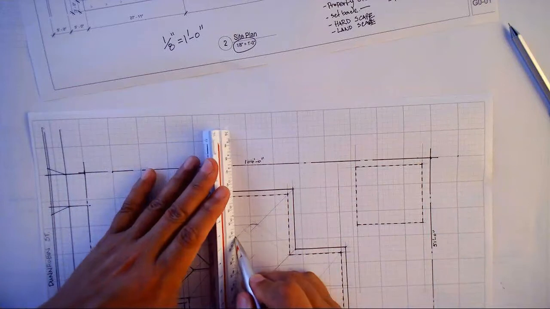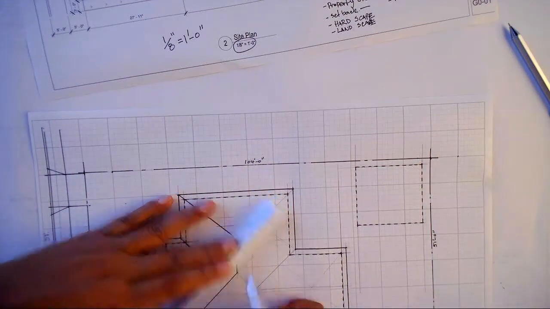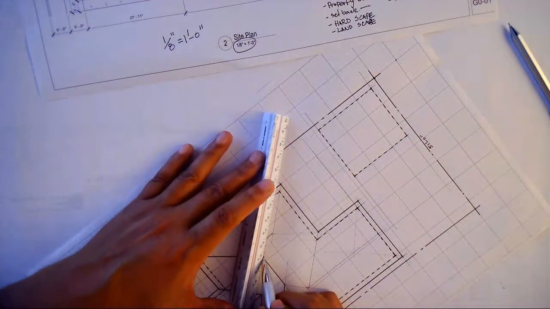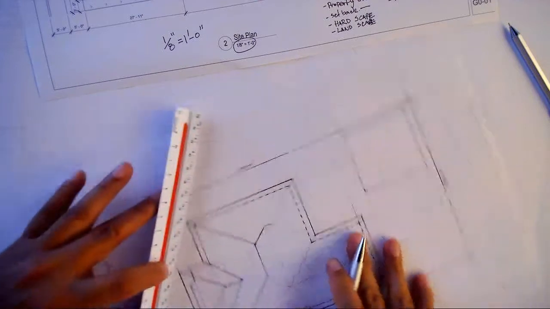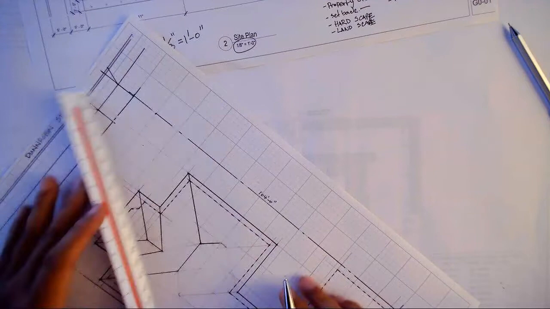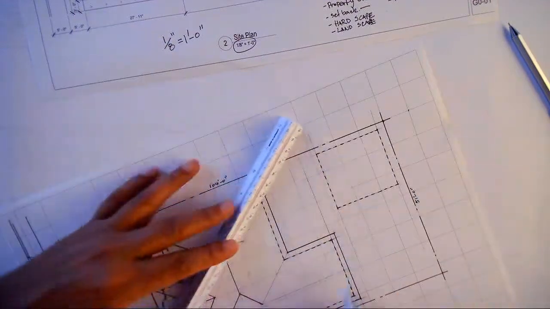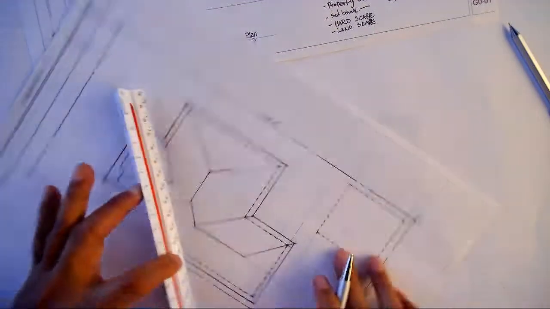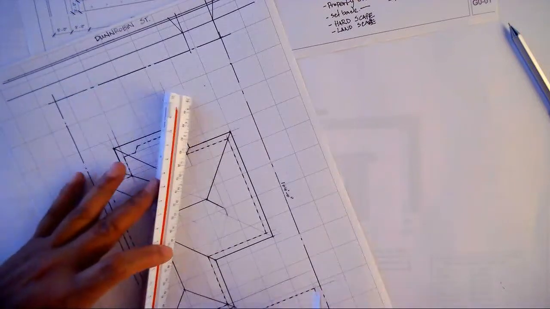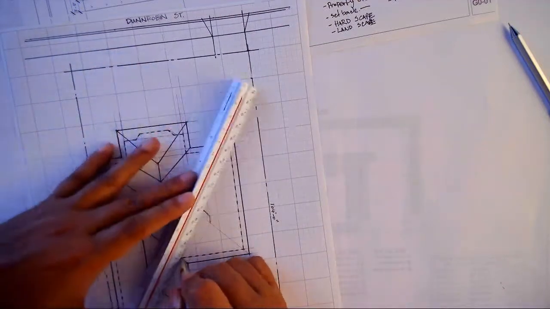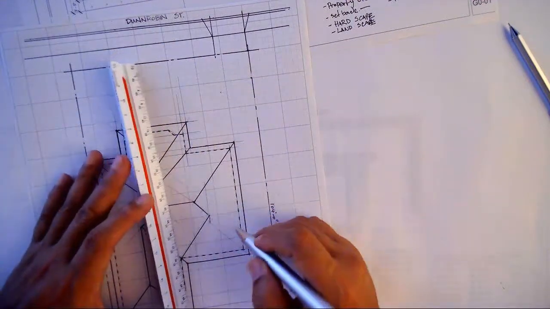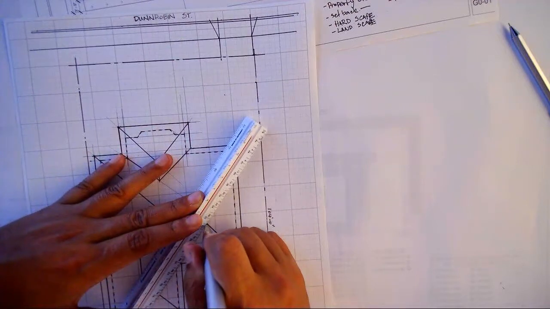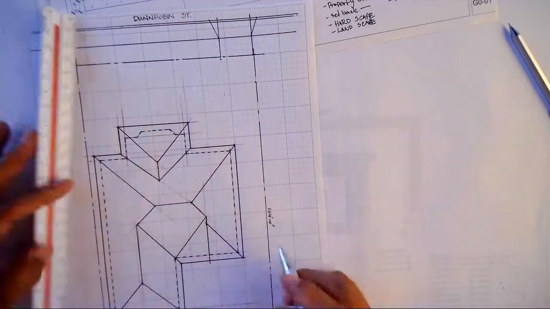This thing goes actually all the way. So this line goes away.